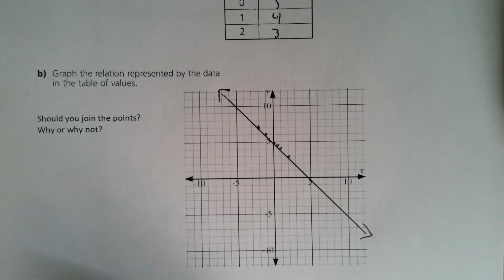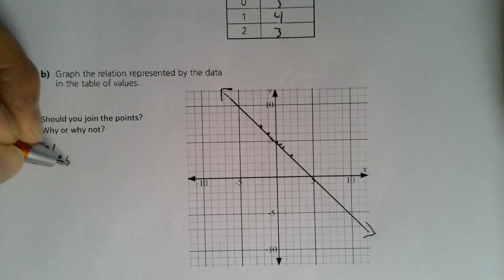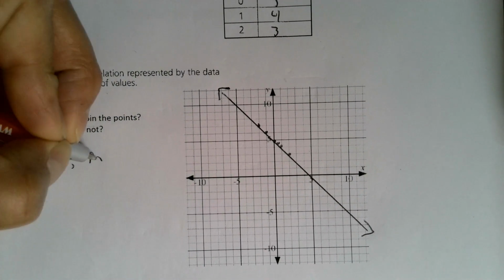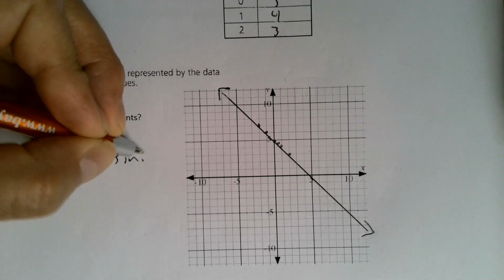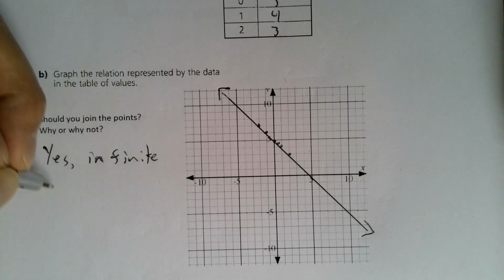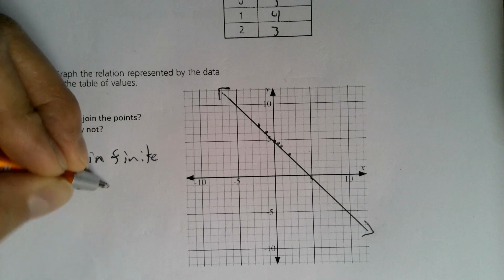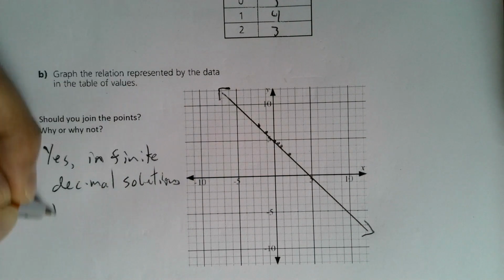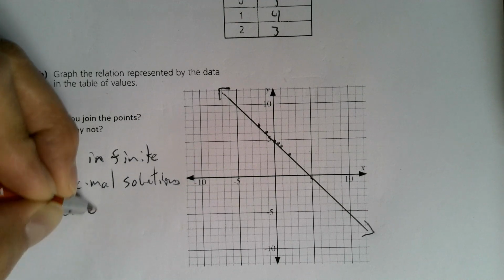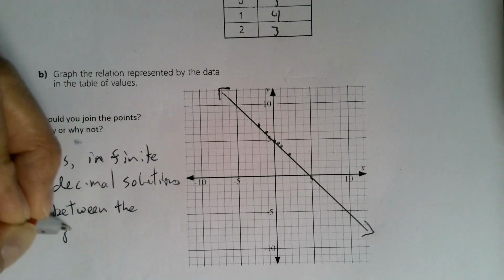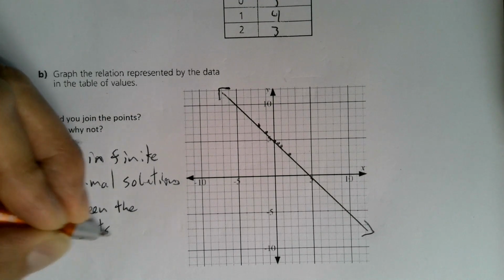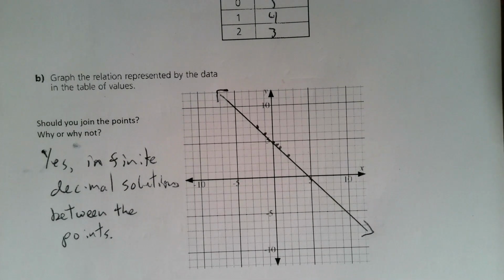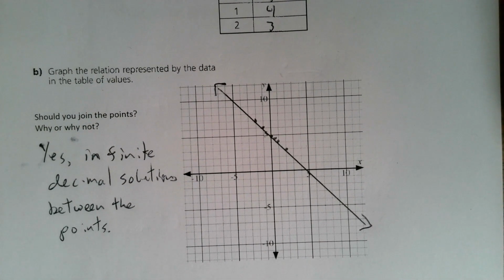So should we join the points? Yes. Infinite decimal solutions between the points. Yes, we've got infinite decimal solutions between the points.